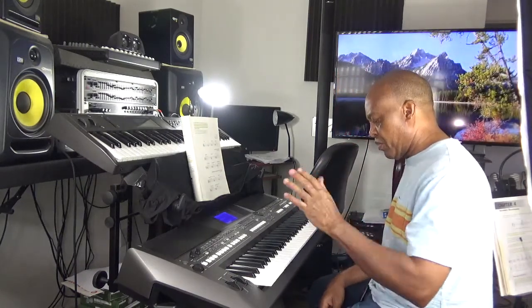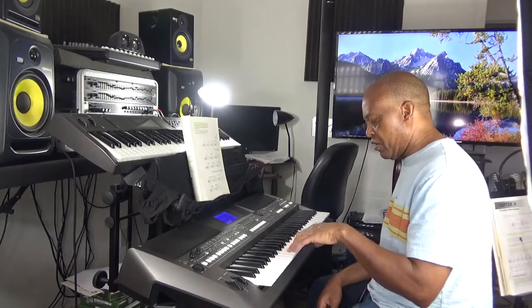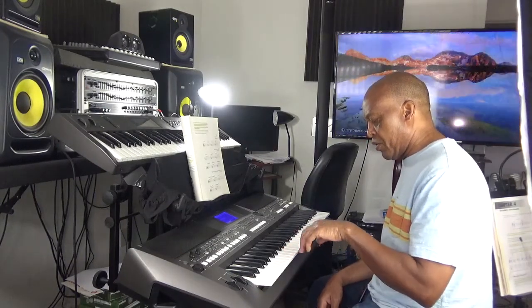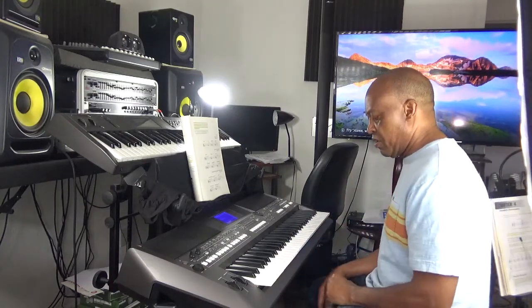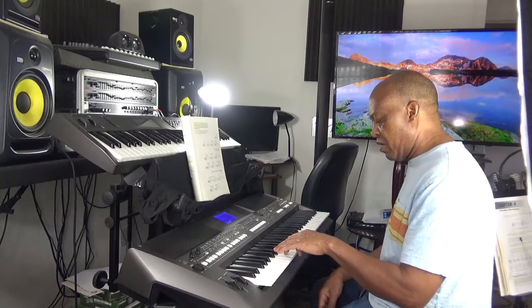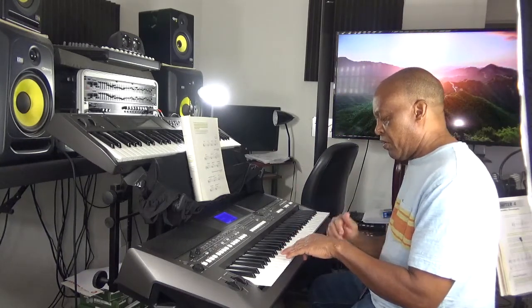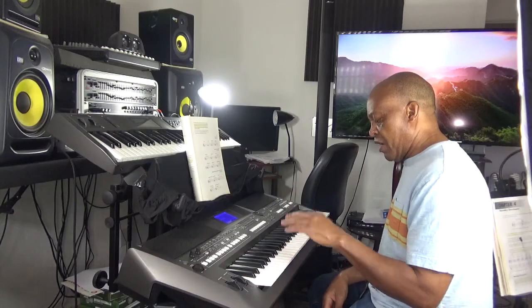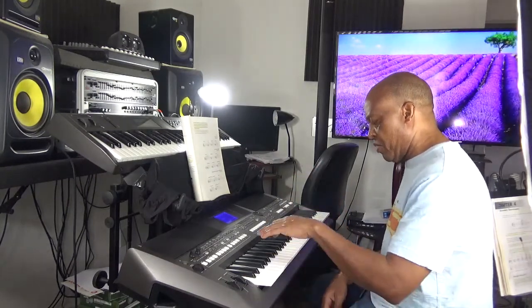The third note of the C major chord is E. If I lower E a half step, that means I'm going down a half step. That would be E flat.